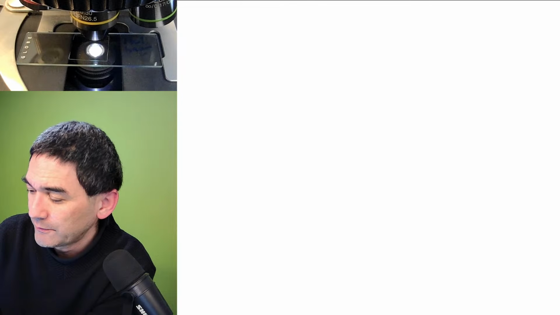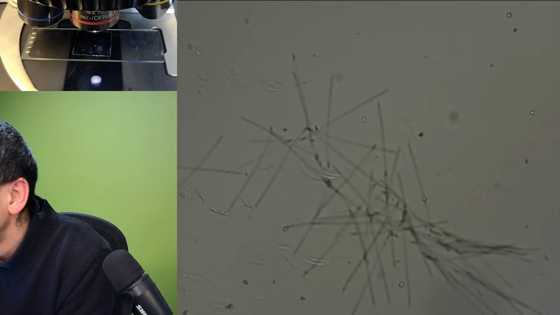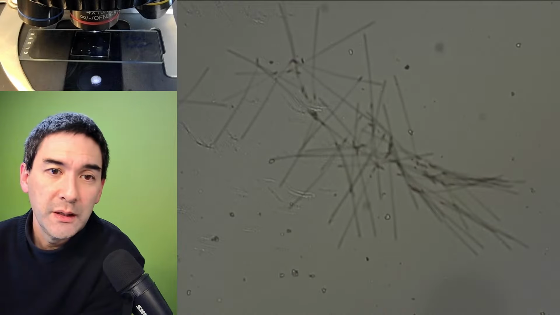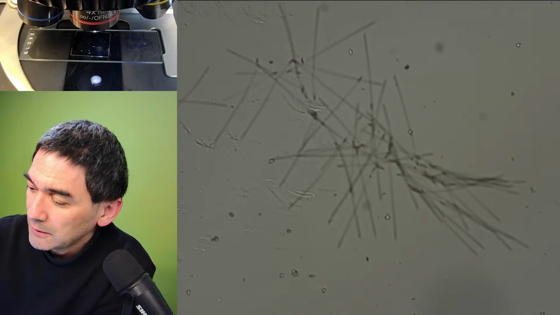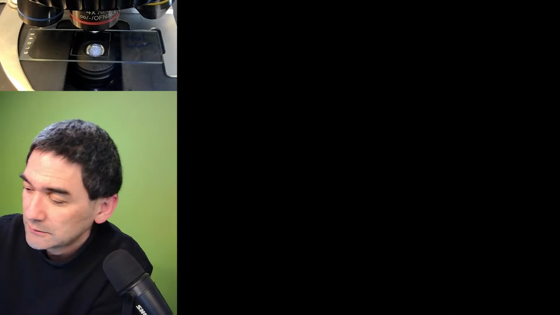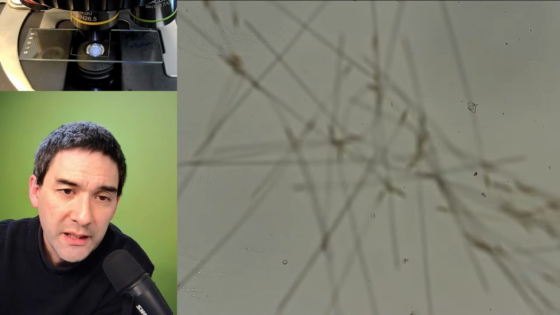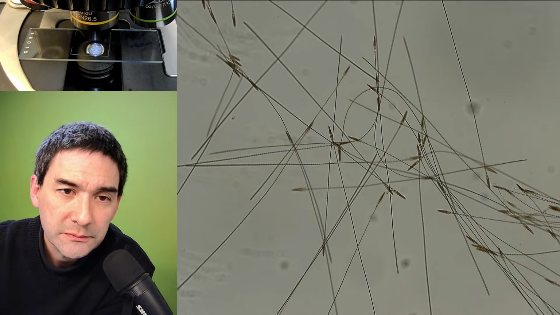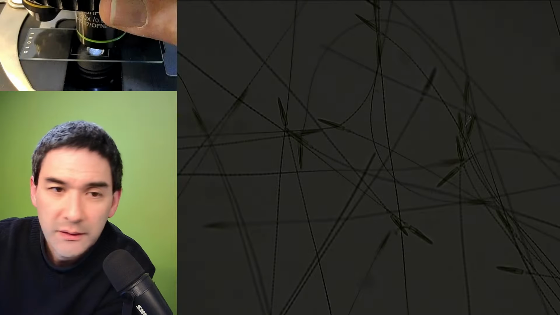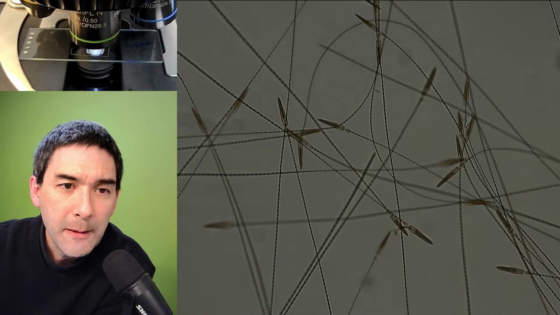I need to find them now. Just a second. You always start at a low magnification. Here they are. Again, they look a little bit like fibers as well, but these are those tiny so-called setae.